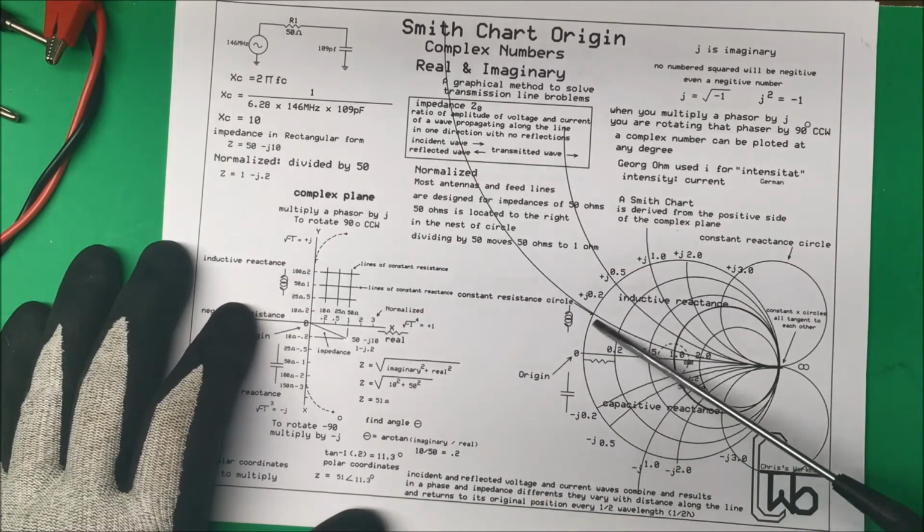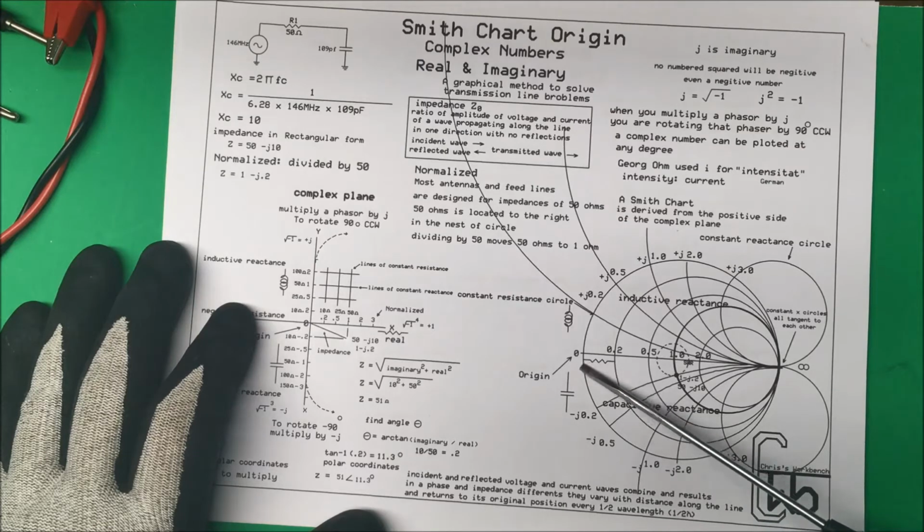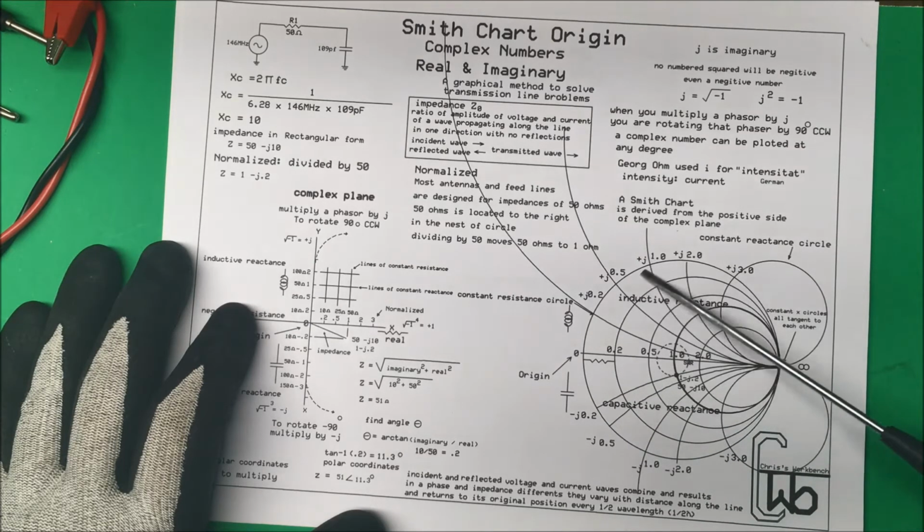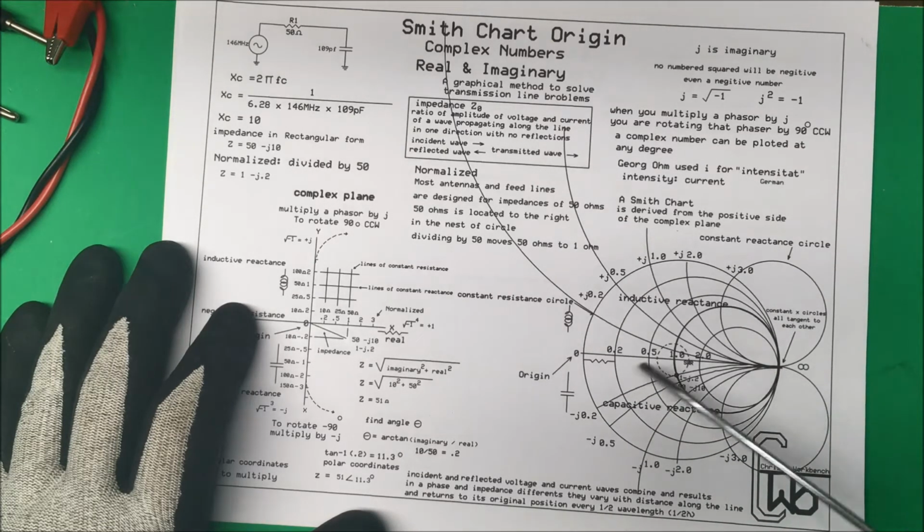So these are circles of constant resistance. Anywhere along this circle here, it's 0 ohms, okay? All the way out to infinity. So you've got 0 here and 0 out here.